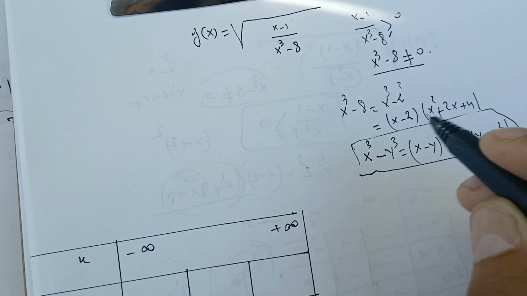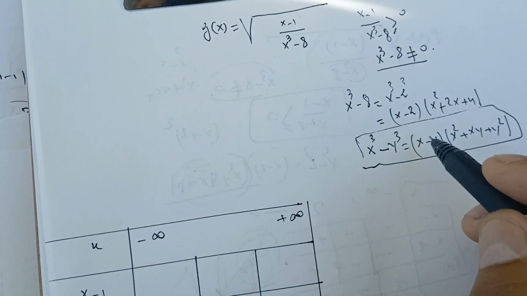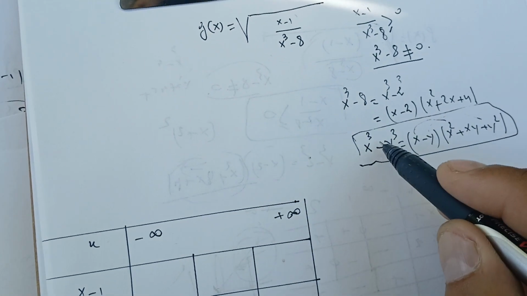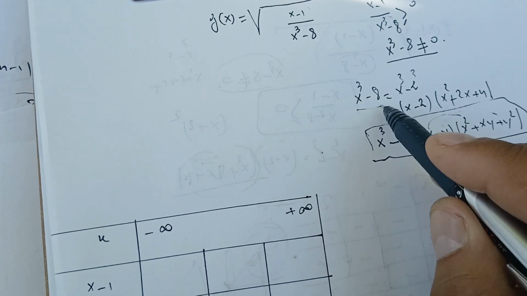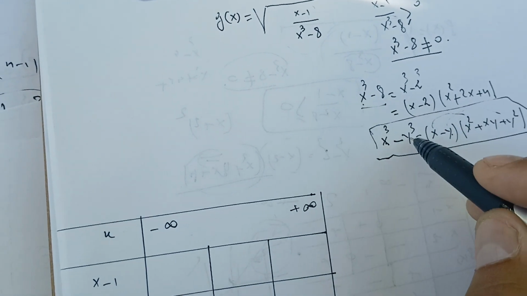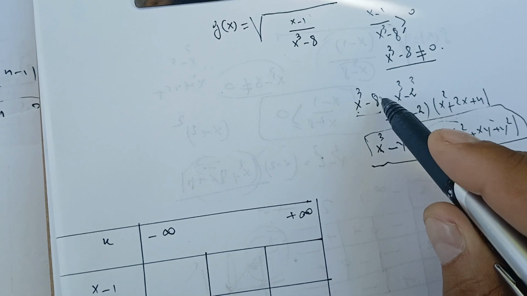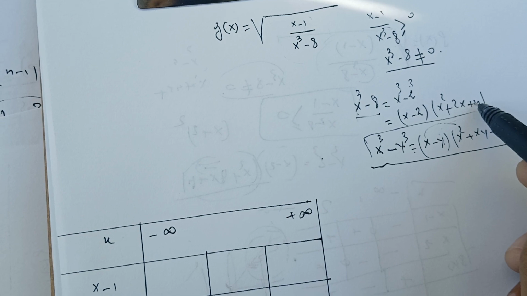This one has to be memorized by heart. To prove it, you just distribute, and you will get your result. I have used this one here with x is x and y is 2. I noticed that 8 is 2 cubed, so I can use this fact here.